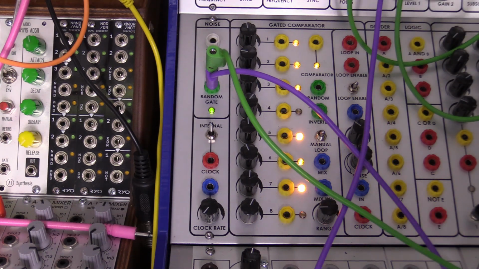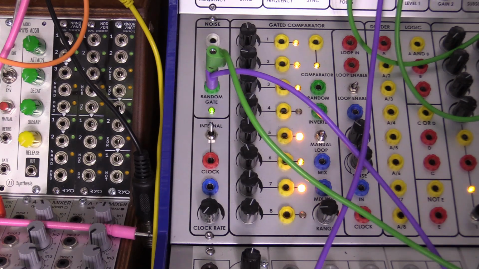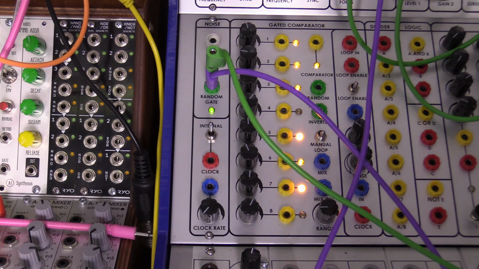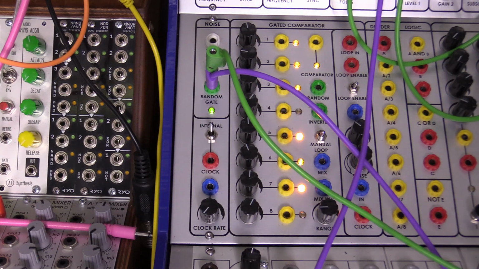And just like with everything on the Serge, the smallest changes and the smallest tweaks and the smallest explorations will reward you with the most interesting sounds that are just hidden away there in the cracks and crevices.